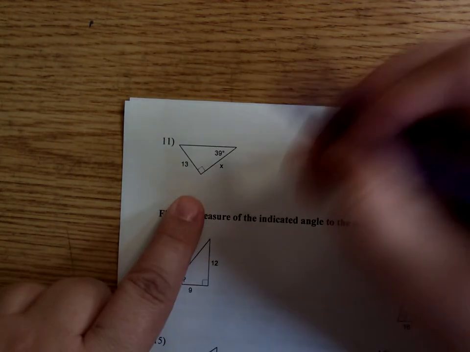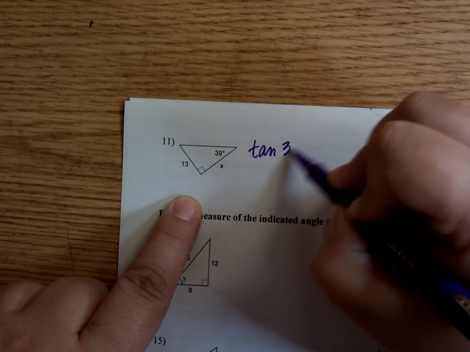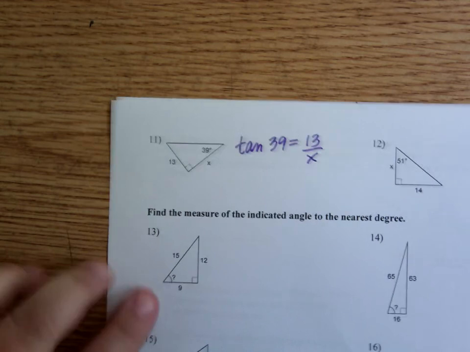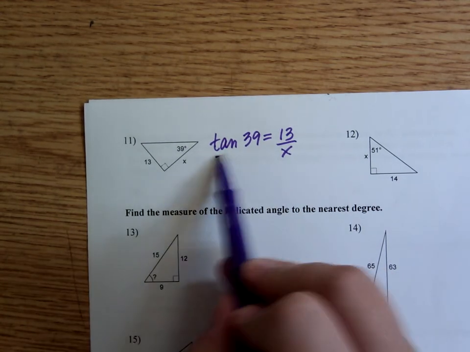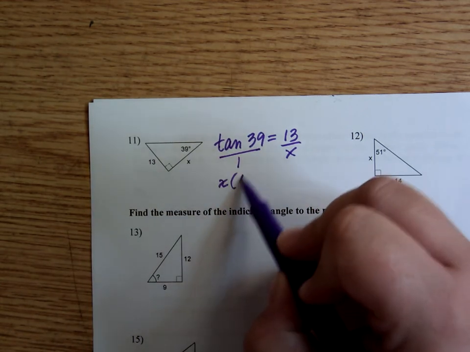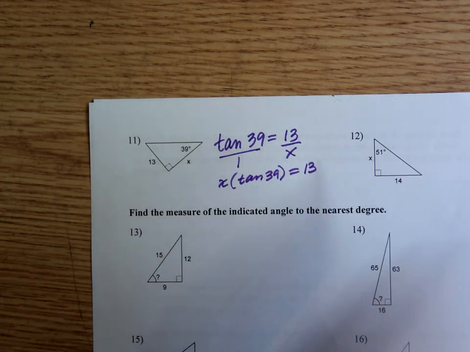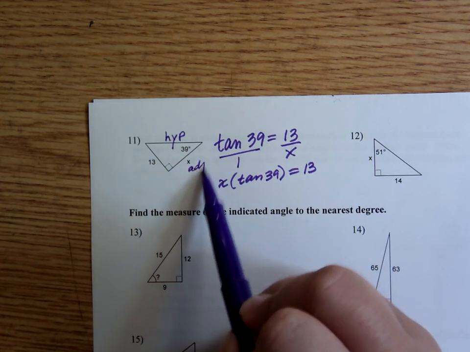Number 11, also the tangent. This is a good one. Tan 39 equals 13 over x. This is what I was looking for, one where the x is in the denominator. When the x is in the denominator, when I do my cross multiplying, I get x times tan 39 equals 13. By the way, if you need to see this labeled, here's how it would be labeled.